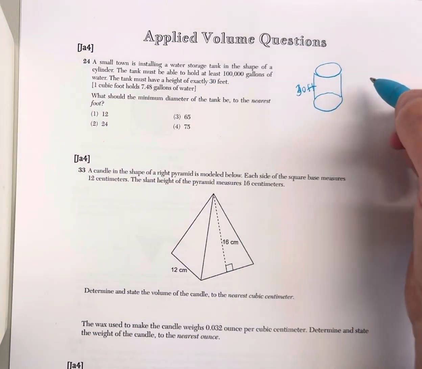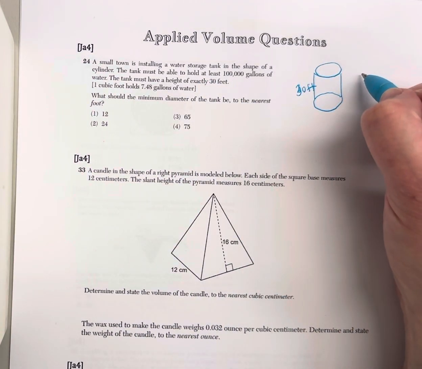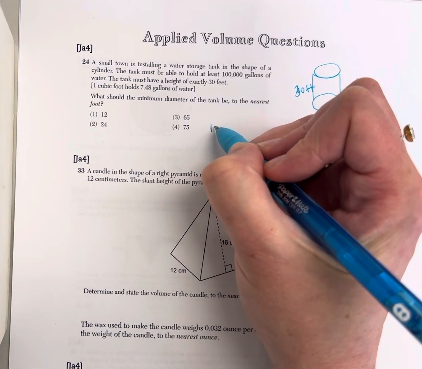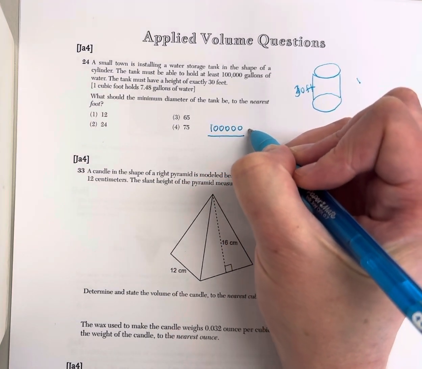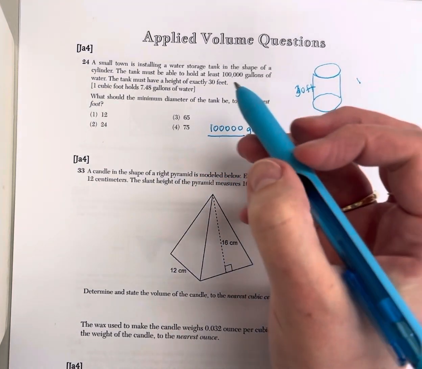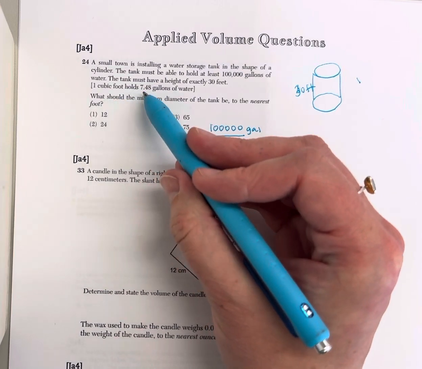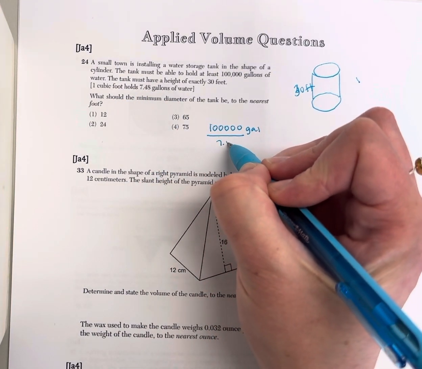So this is in feet. So when we calculate our volume, it needs to be in cubic feet. We know we need to get to 100,000 gallons, and 1 cubic foot holds 7.48 gallons.